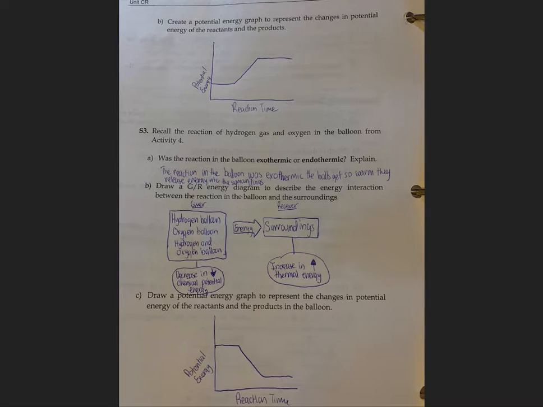So for number 3, the reaction in the balloon was exothermic. The balloons get so warm they release energy into the surroundings.